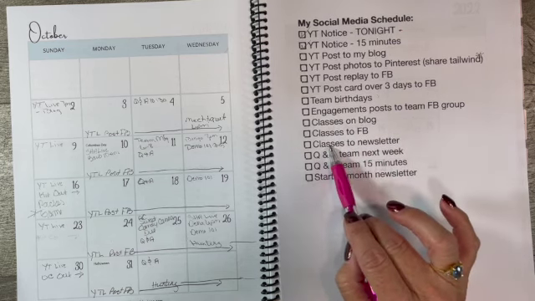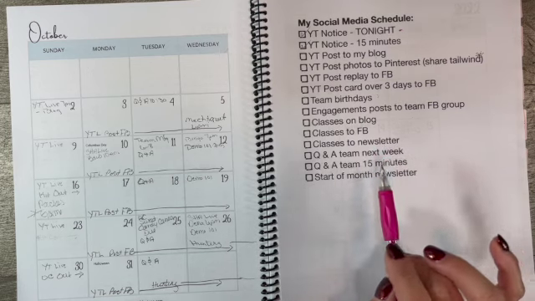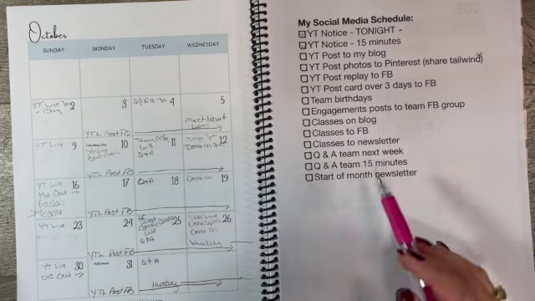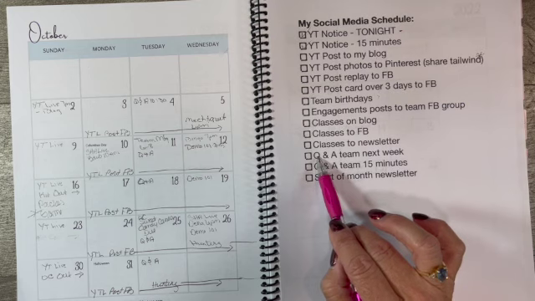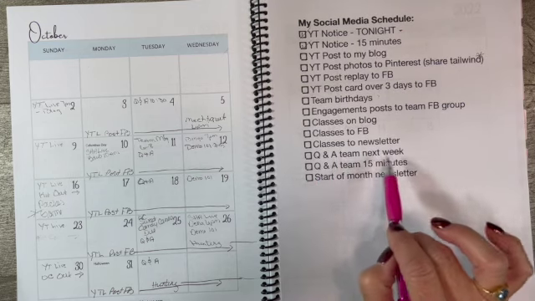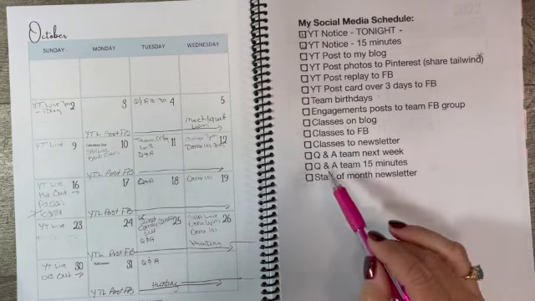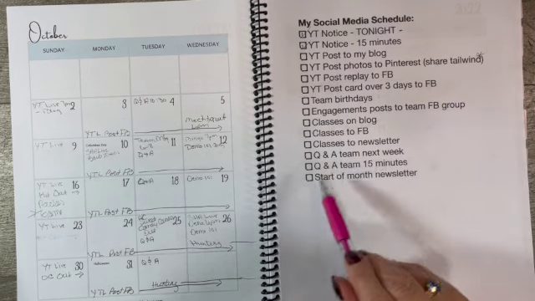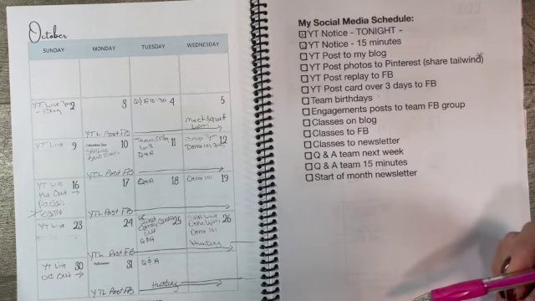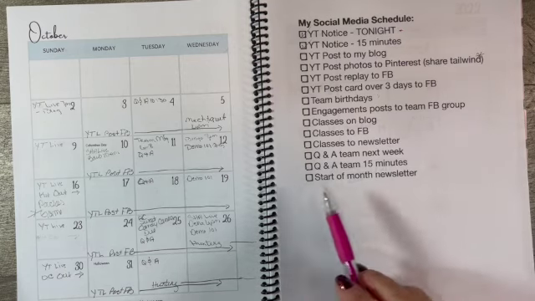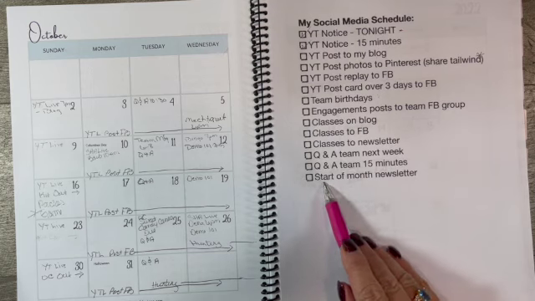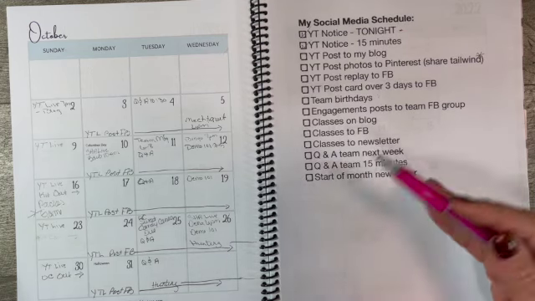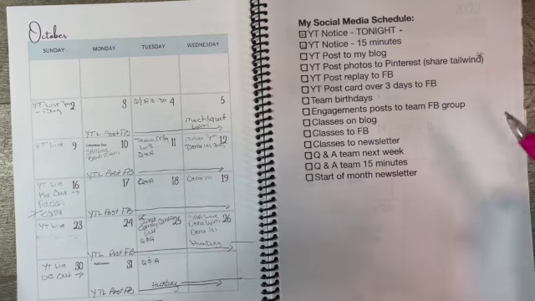I will add my classes to a newsletter and schedule that to go out. Everything is schedulable. I will schedule a post for my team Q&A for next week. And then I'll also schedule next week on that day, 15 minutes before I'm going to do my team Q&A, it will pop up and say, we're going to be live in 15 minutes. And usually at the start of every month, I type up a newsletter. I put some personal photos in there, and I schedule that to go out. This is all part of my social media skeleton calendar.